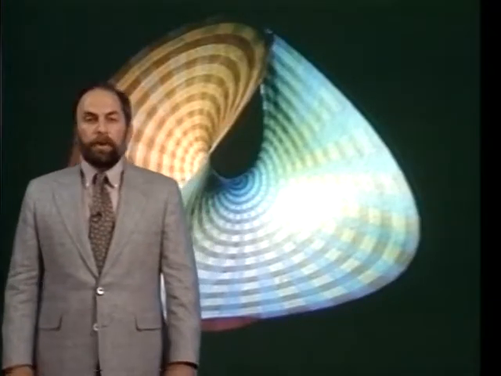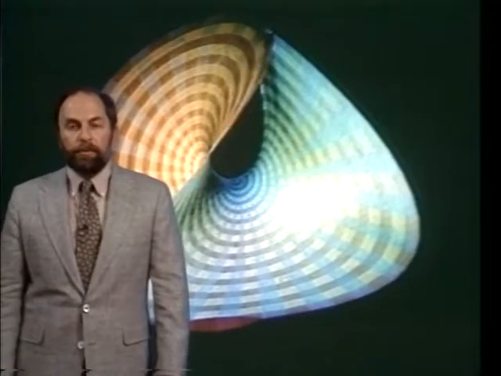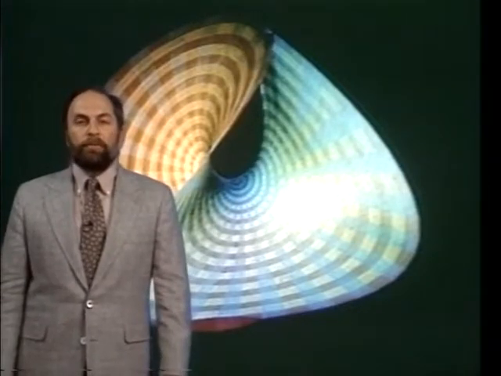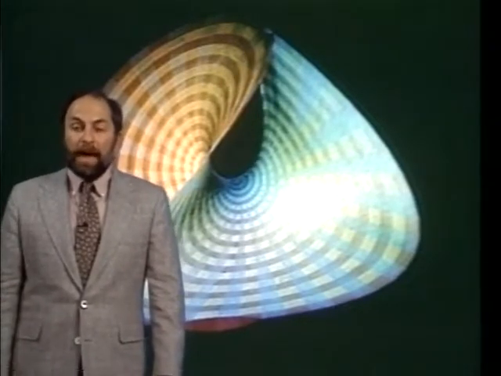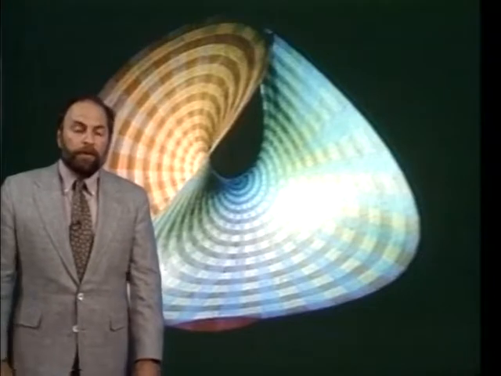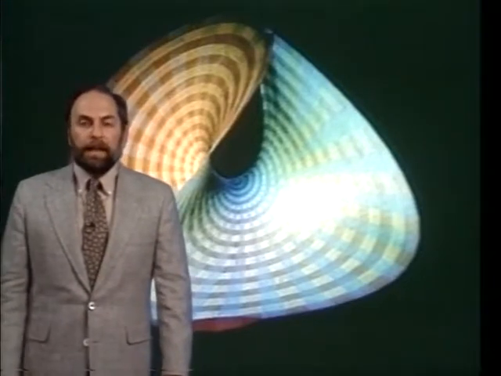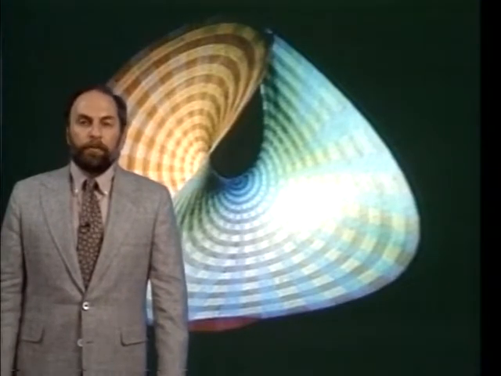One simple but important way to realize minimal surfaces is as solutions of a boundary value problem. We can take a boundary in space and try to find a surface of minimum area spanning it. And this can be modeled by using soap films.